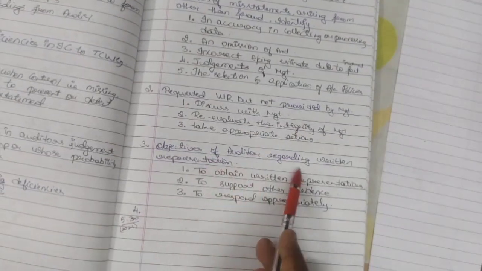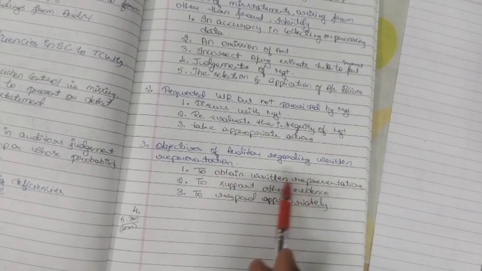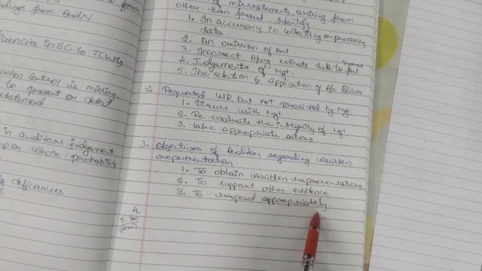The objectives of auditor regarding written representation are: to obtain written representations, to support other evidence, to respond appropriately.